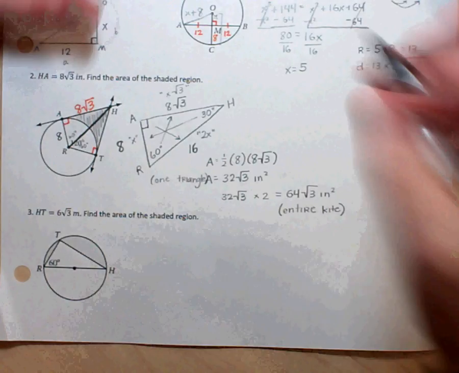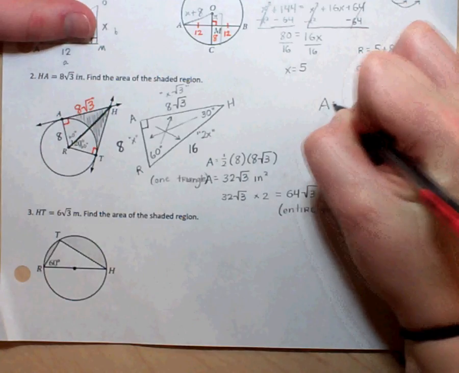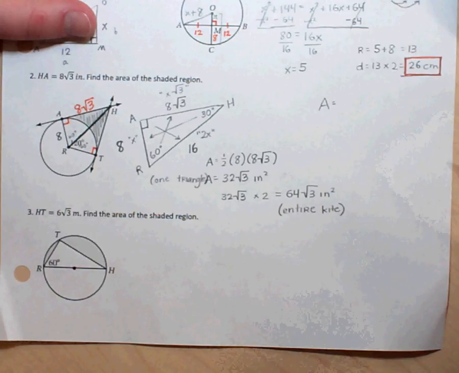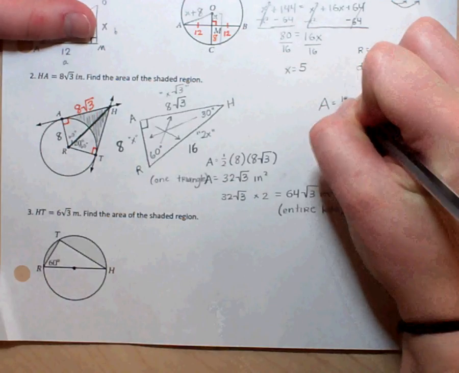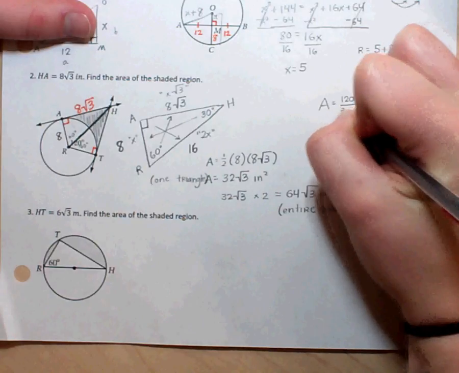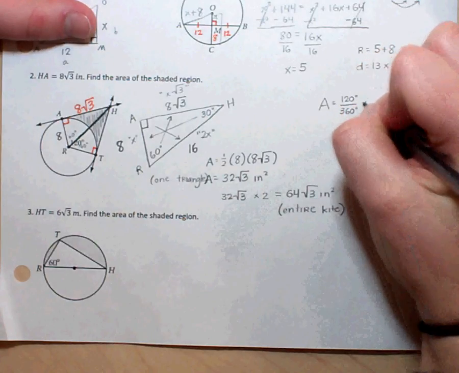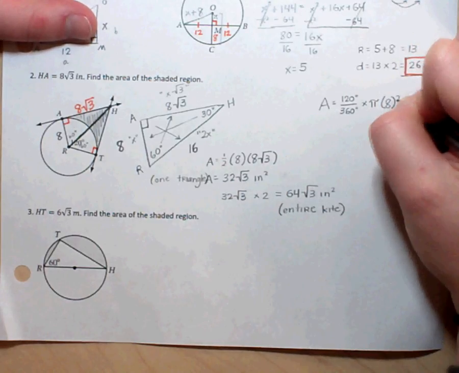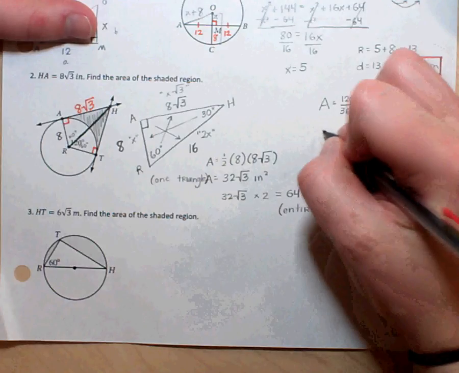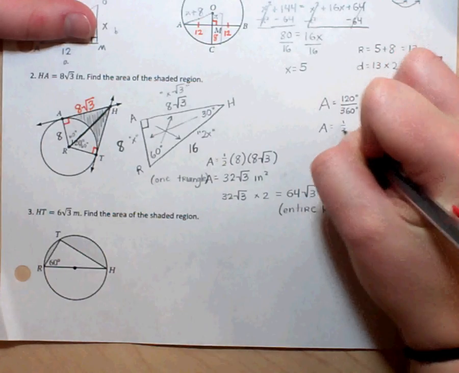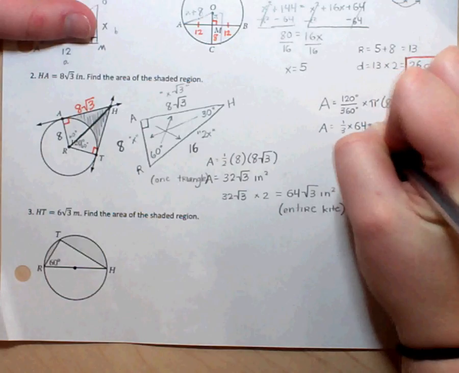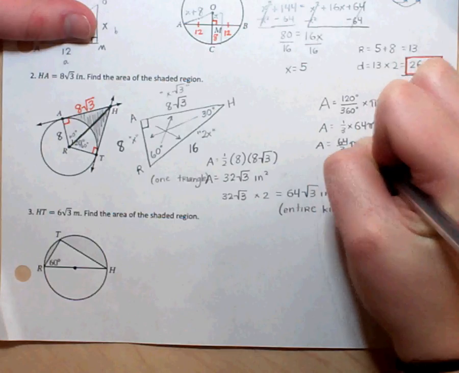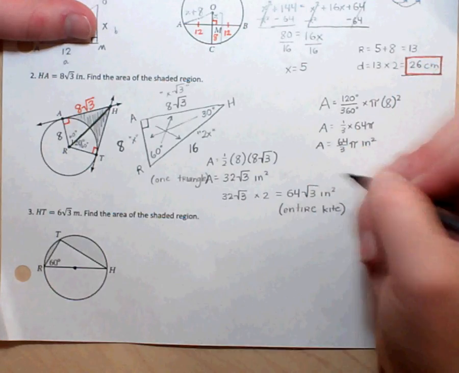Now, if you'll remember from chapter 8, a sector is just a fraction of a whole circle. And that fraction that we want to take away is 120 degrees out of 360. And then area is pi times our radius squared. We found our radius to be 8. So we are going to take 1/3 times 64 pi to get 64 thirds pi.